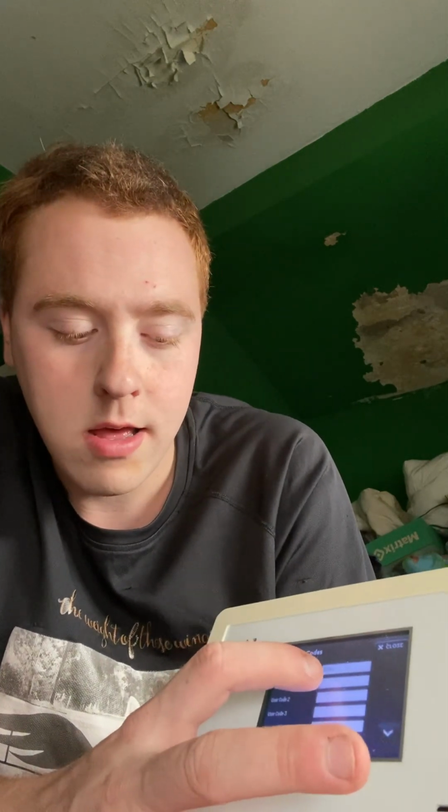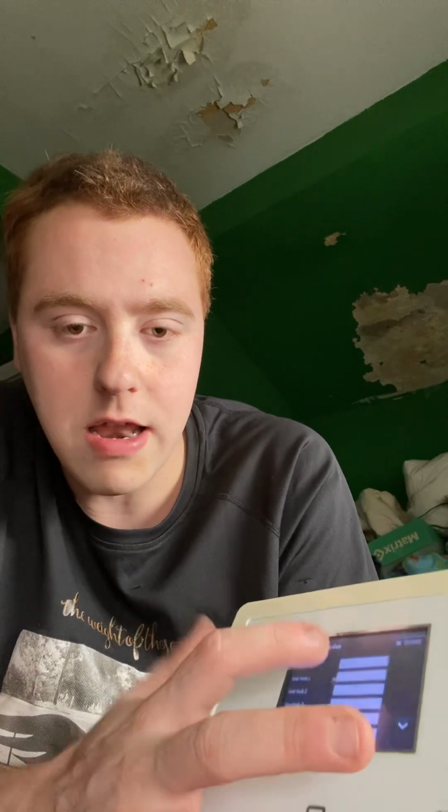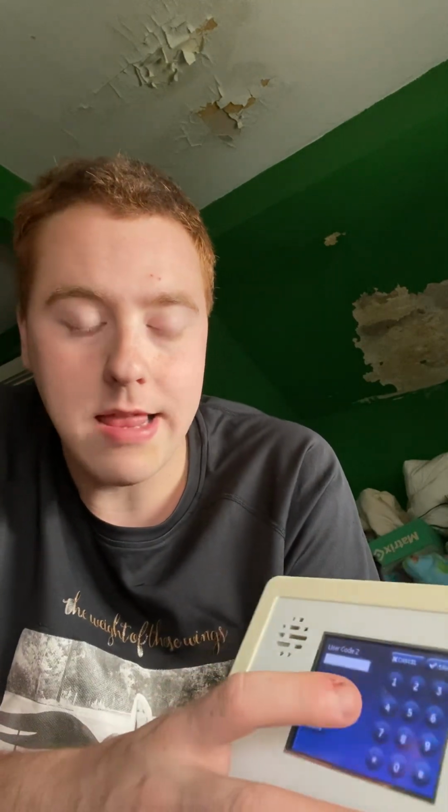All you do to assign one is click in the white text box next to the specific user code slot that you want to program. In this case, I'm going to show you how to program a user code into user code slot number 2. Okay, so click into the white text box. You're shown a keypad here.